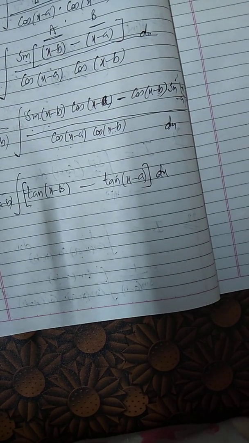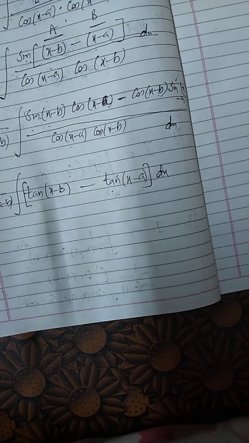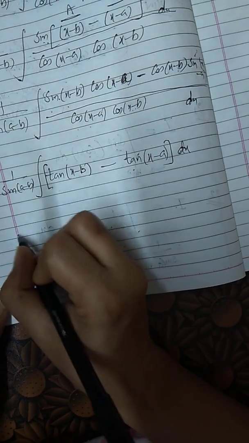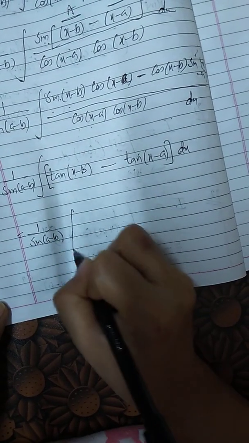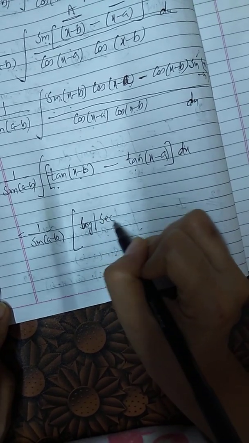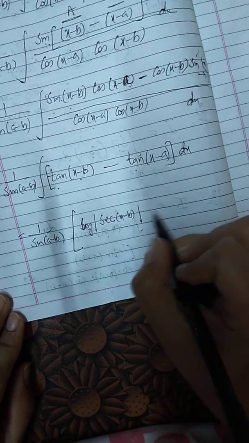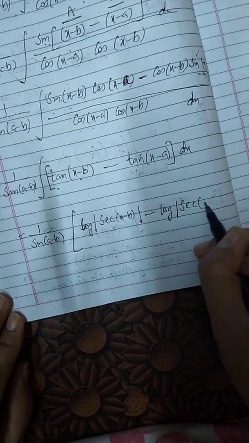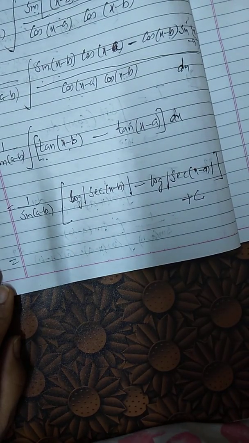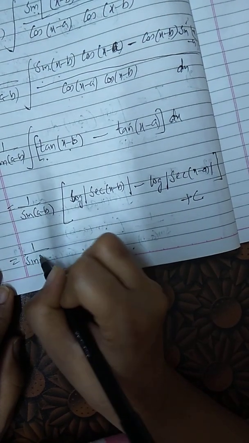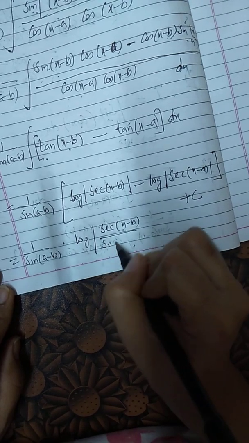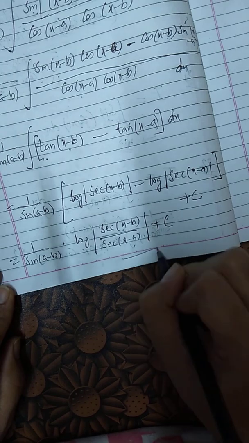Now in the formulas, if you remember, in the antiderivatives we don't have the formula to integrate the function tan, right? But in the formulas of exercise 7.2 we have the formula to integrate tan. What is that? Log of modulus of secant x. So this 1 upon sine of a minus b, which is a constant outside, integral of tan of x minus b will be log modulus of secant of whatever angle is there. Here we have angle x minus b, minus this will be log modulus of secant of x minus a, bracket closed, plus constant of integration. And we know the formula log a minus log b is log of a upon b. So we will get 1 upon sine of a minus b into log of modulus of secant of x minus b upon secant of x minus a, plus constant of integration.